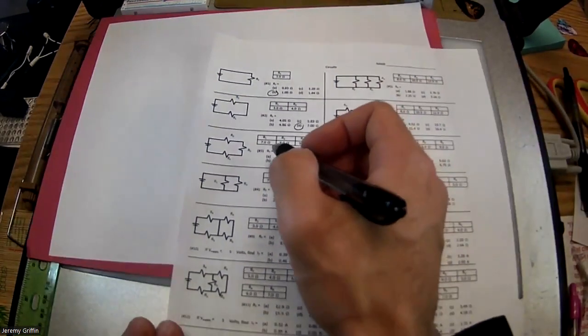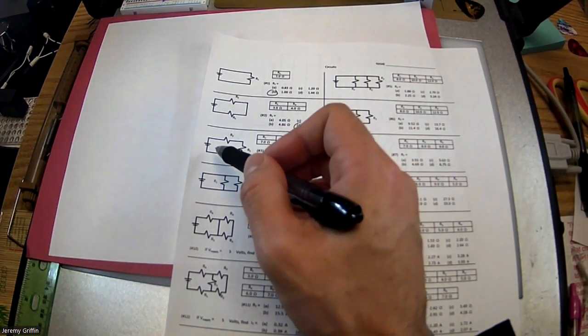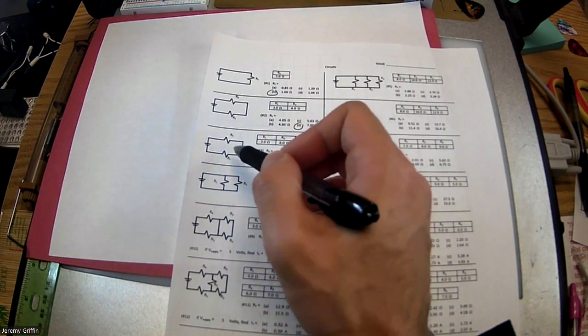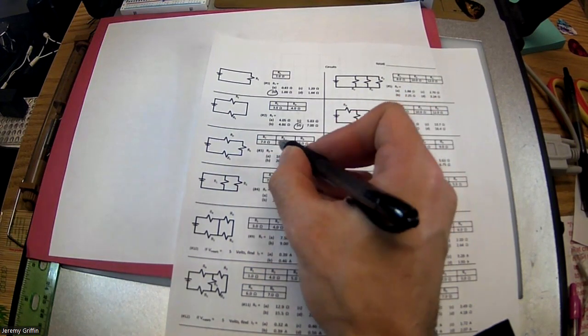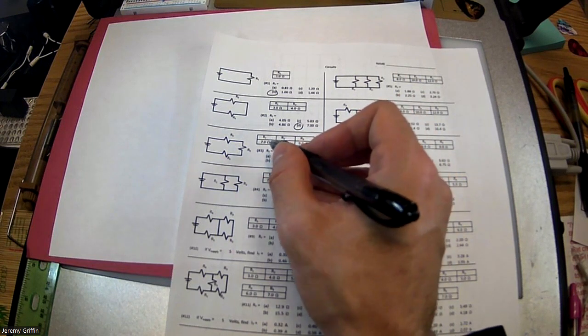Okay. Third one. These 3 resistors. Are all those 3 resistors in series? Yeah. So can you just add those up? Yeah, just add those up too. So I got 7 ohms, 8 ohms, and 9 ohms.